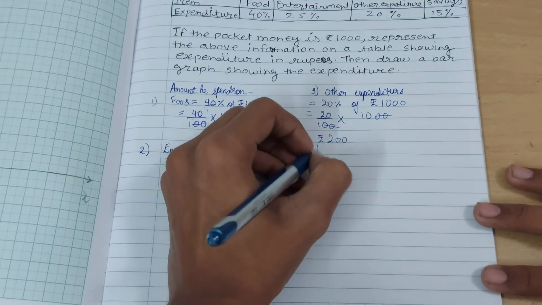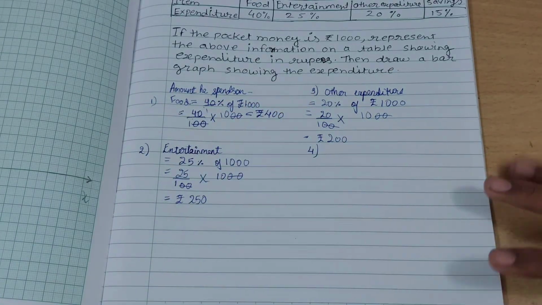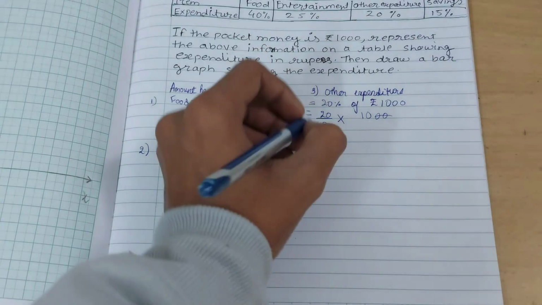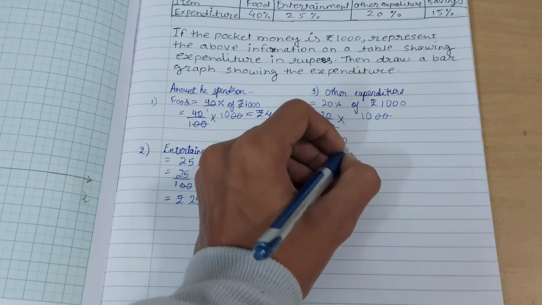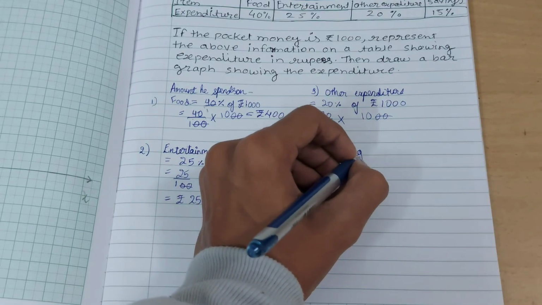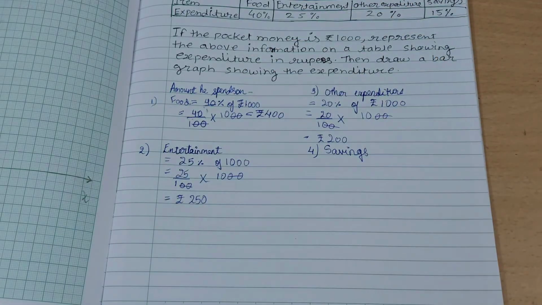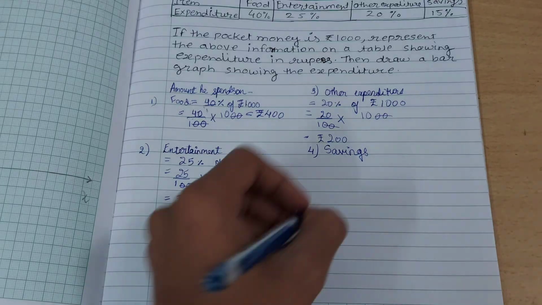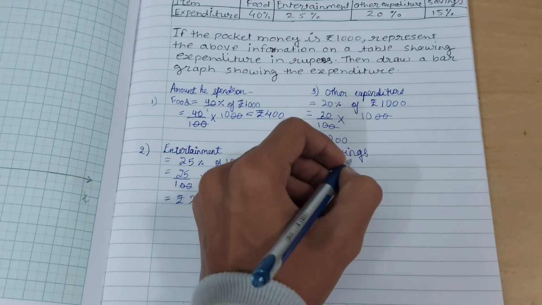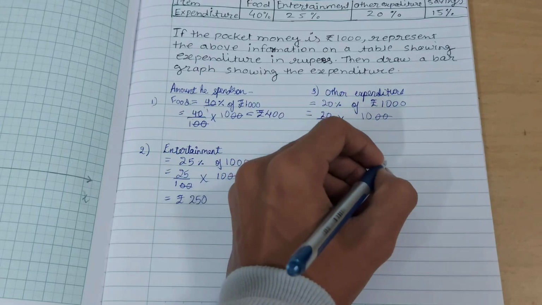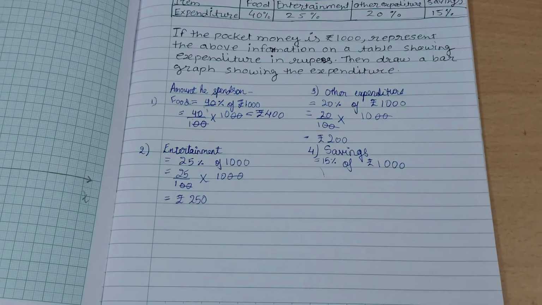And then the next one is savings. How much does he spend on his savings? Savings will be 15%, as you can see it's given here. So that means 15% of rupees 1000. Keep on writing with me.